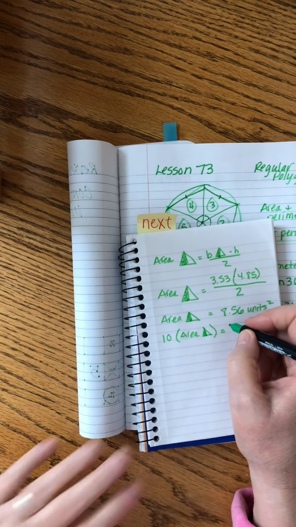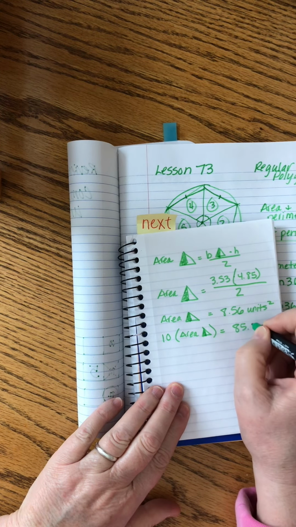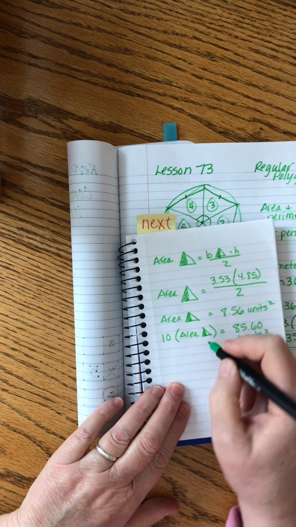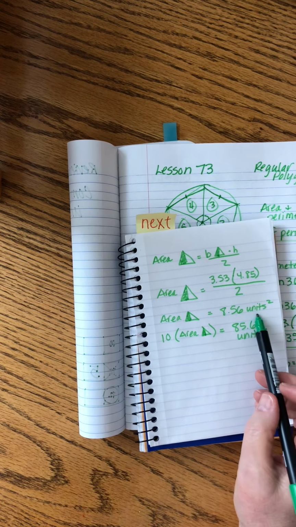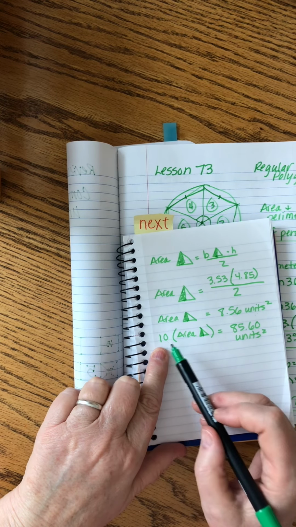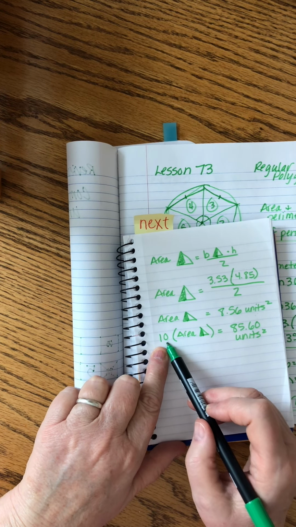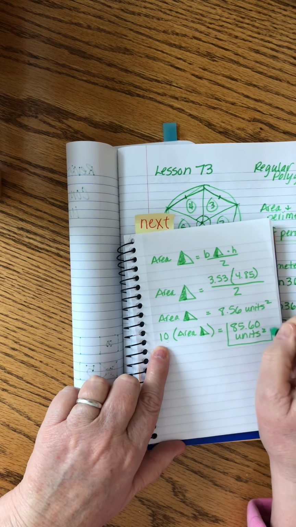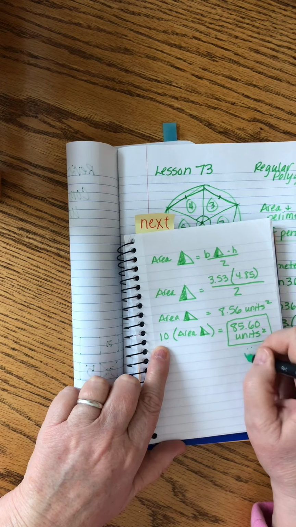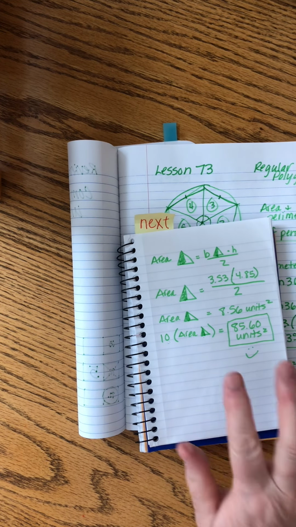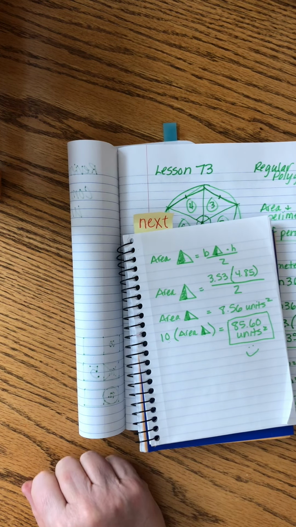So our final calculation is 85.60 units squared, right? Because we took the area of one of the half triangles and we multiplied it by 10. We have a total of 5 triangles and they each have 2 pieces. That's where the 10 came from. We multiplied that same area and we get this, okay? That should work out to be the same as what I had, but my numbers were not quickly getting me there, so I'll double check that still just to make sure I wasn't making a mistake. But this way we worked the problems with John's approach.